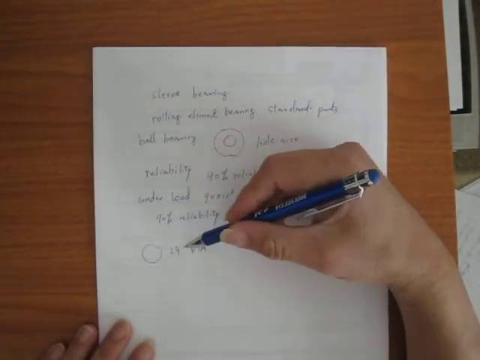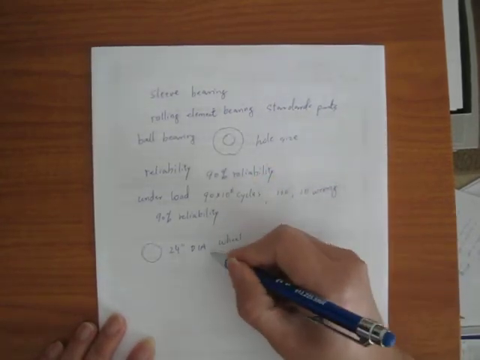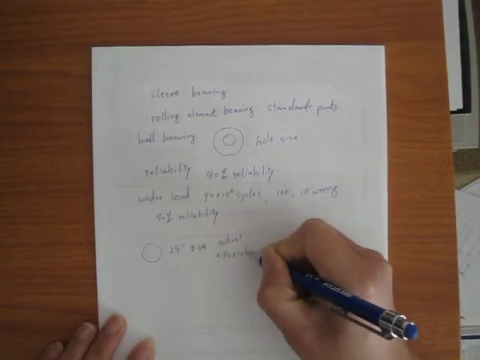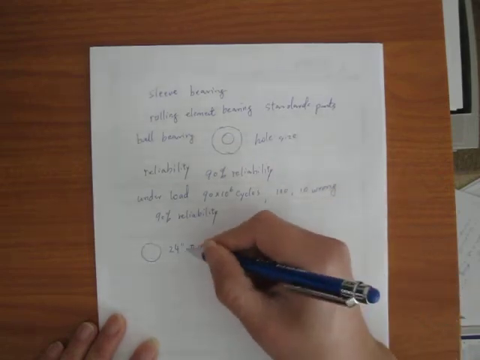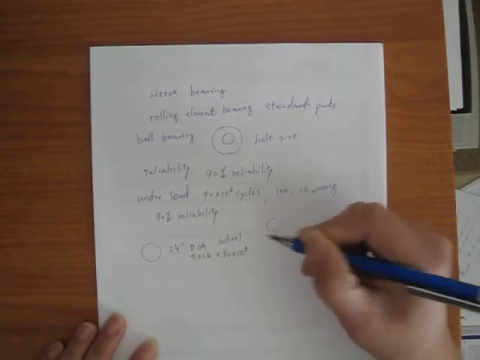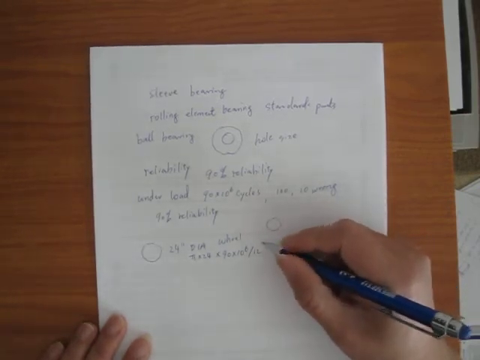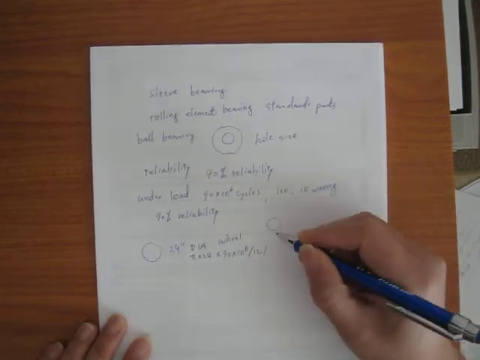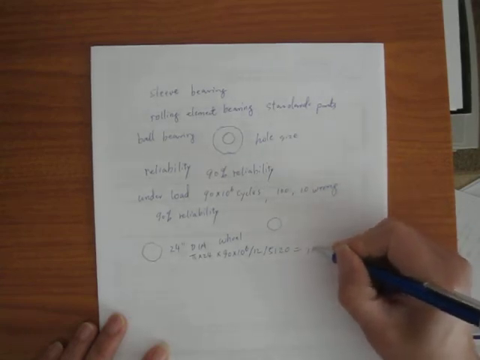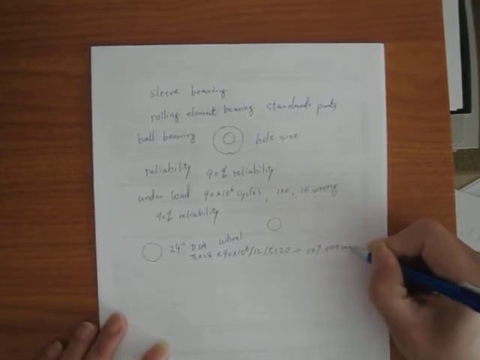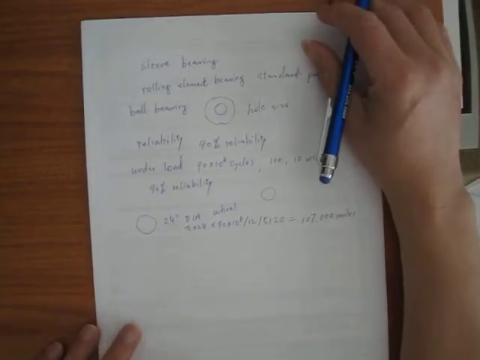If this wheel runs 90 times 10 to 6 cycles, one revolution is pi d, so it's pi times 24, divided by 12 to get feet, and then divided by 5,280 feet a mile, and you get about 107,000 miles.